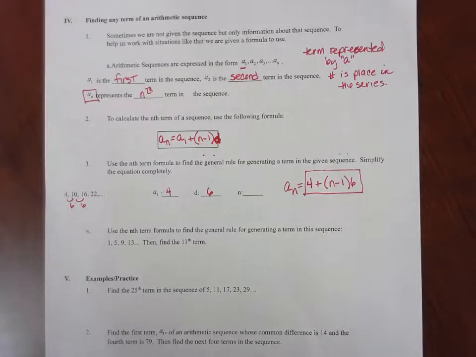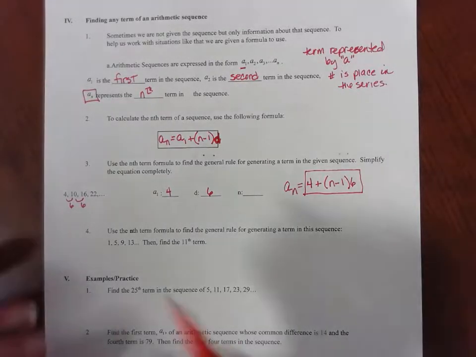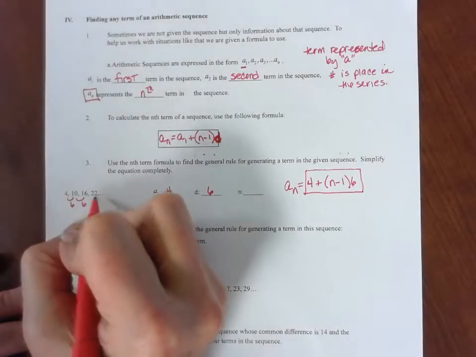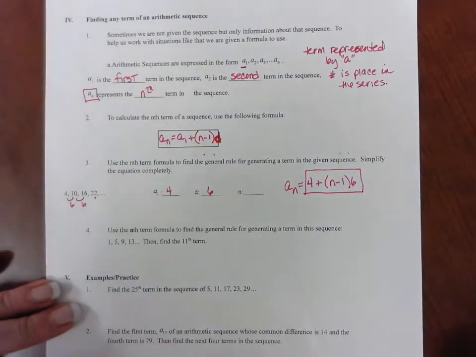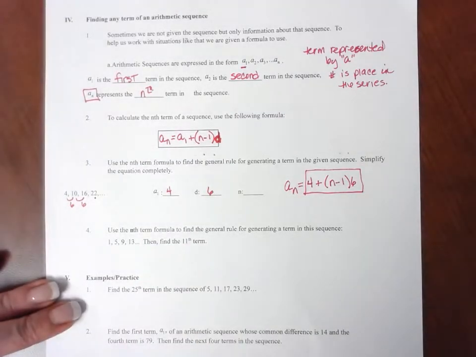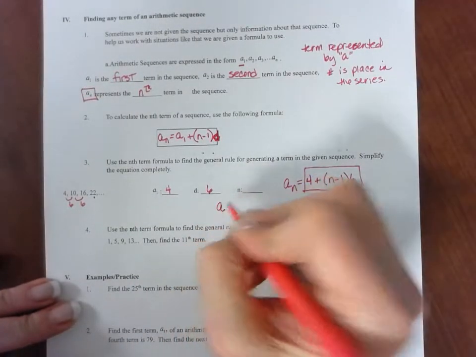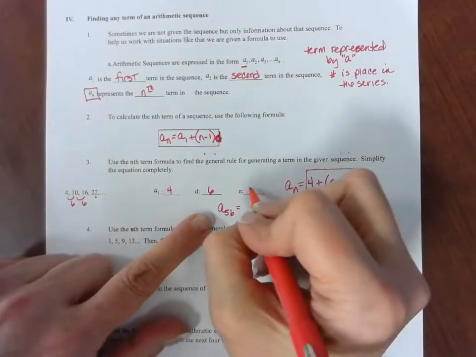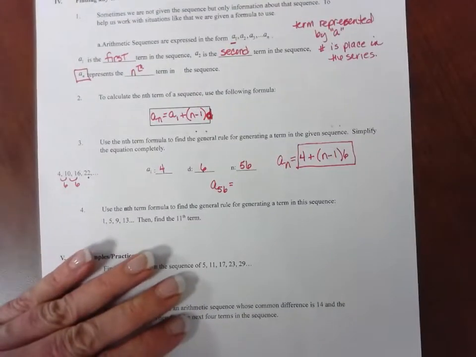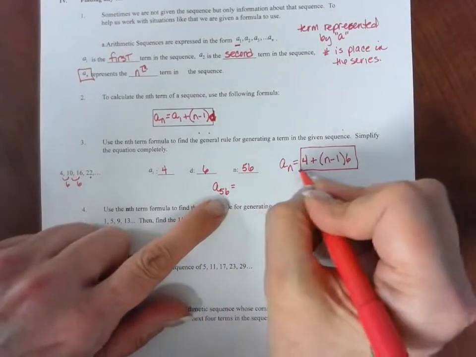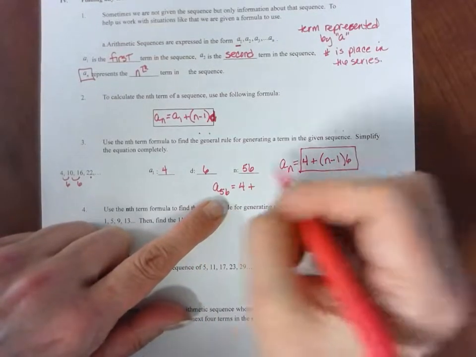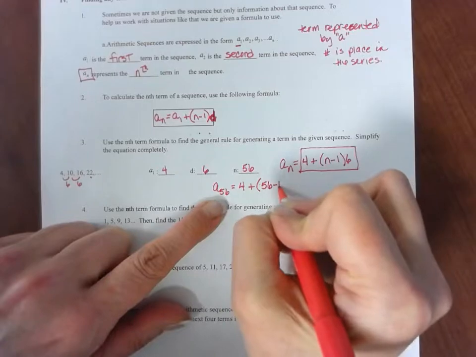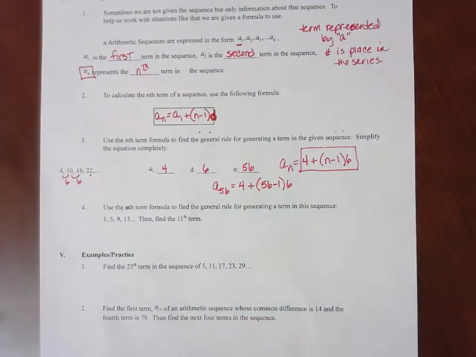Okay, so pick a number. What term do we want to find? 56. Because if I added 6 to 22, I would have to do that 54 more times? Takes too long. So let's find A sub 56. So that means my n now is 56. So A sub 56 is going to be 4 plus 56 minus 1 times 6.